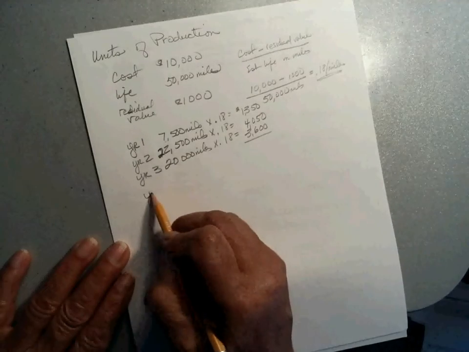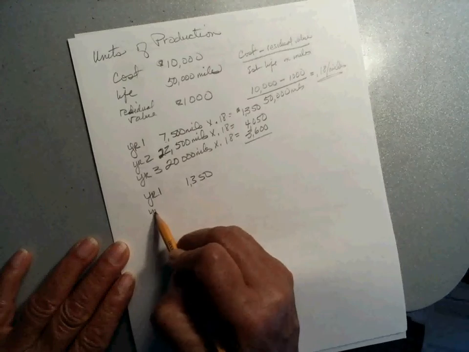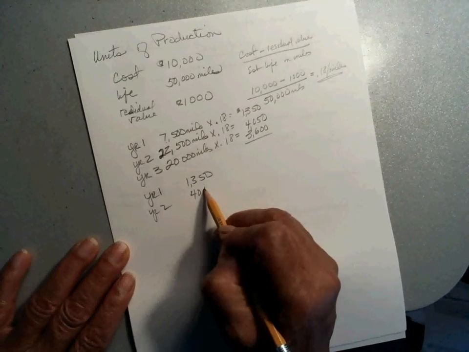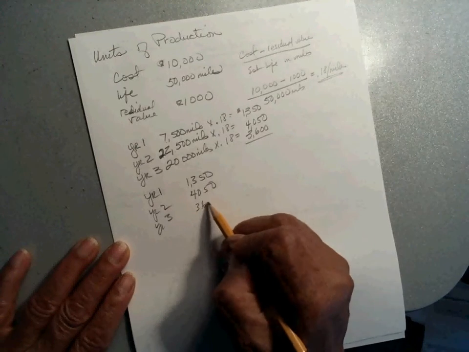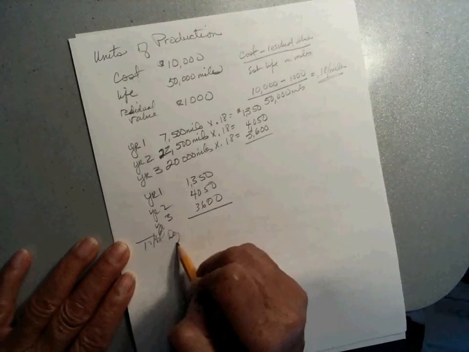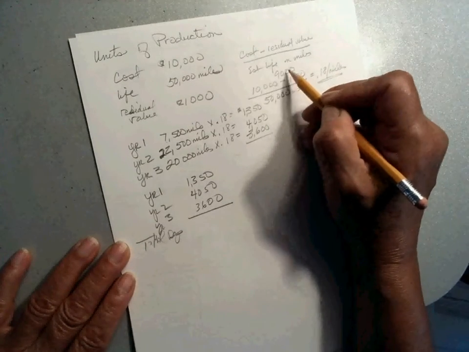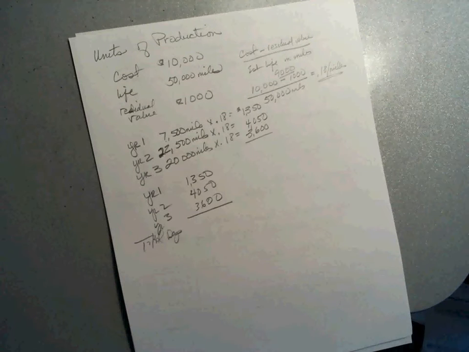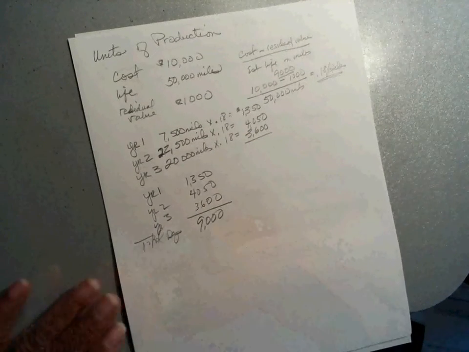And so we would have year 1, 1,350, year 2, 4,050, and year 3, 3,600. Total depreciation, once again, should be our depreciable cost, which is 9,000. So when we add up 3,600, 4,050, and 1,350, we get 9,000, the same as we had for straight line.